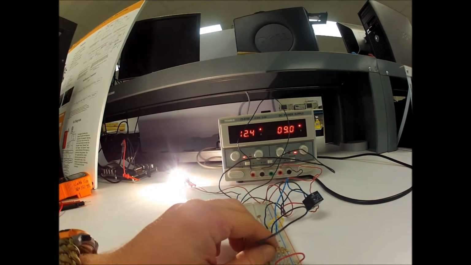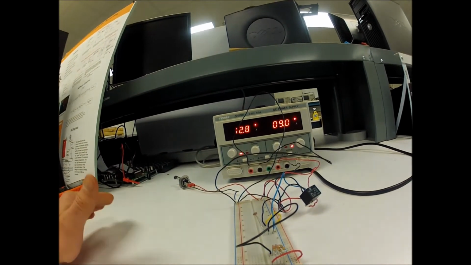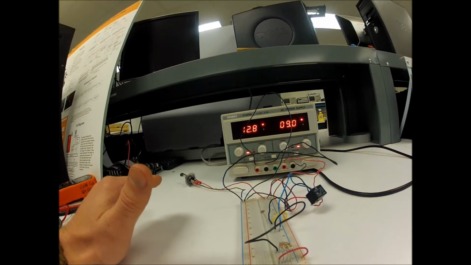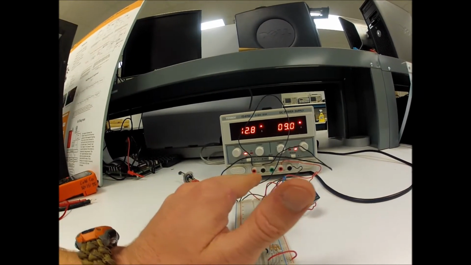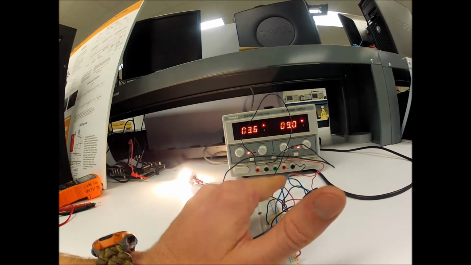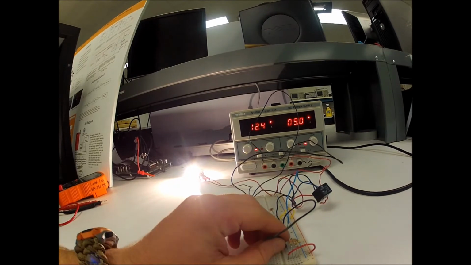You can see that works pretty well. As I move my hand across it, the amount of light that's hitting the photocell decreases, which activates the relay and turns on the headlight. It's pretty simple.